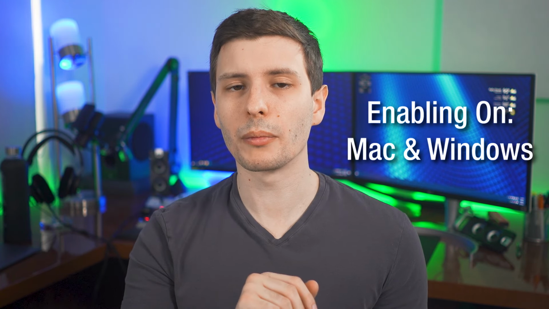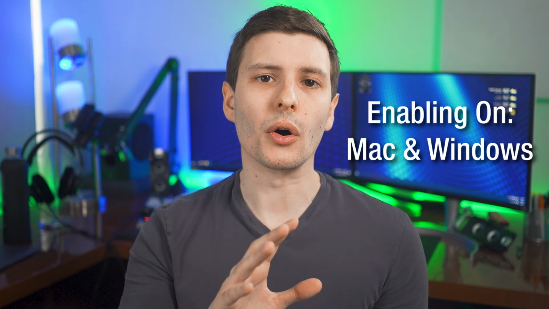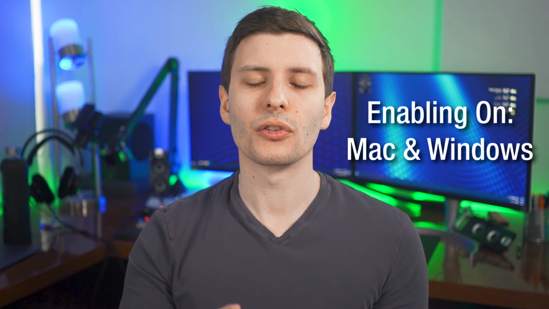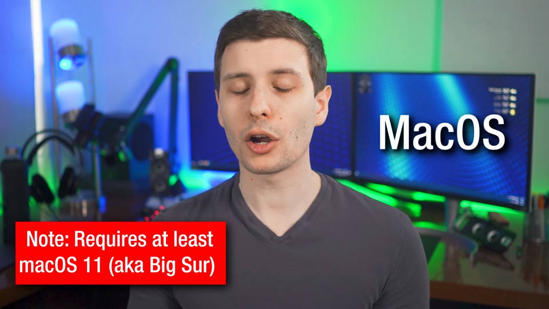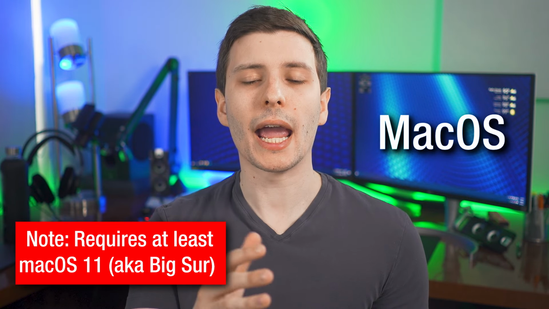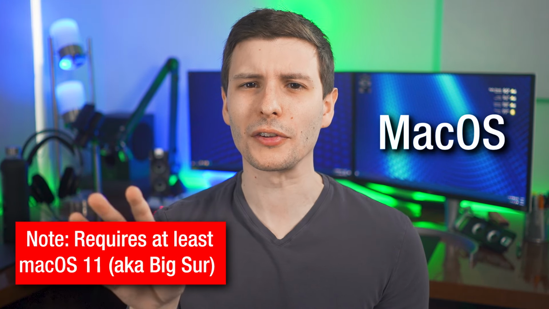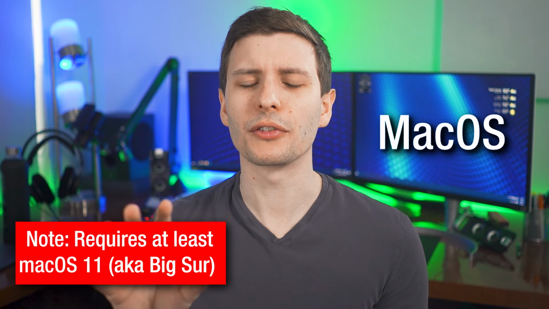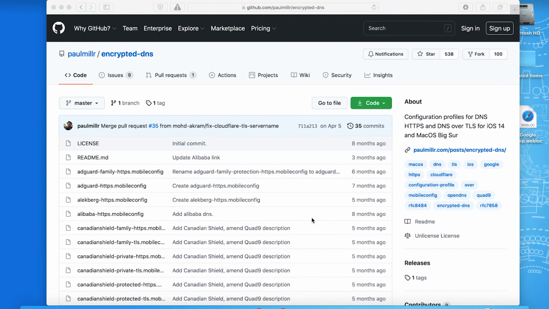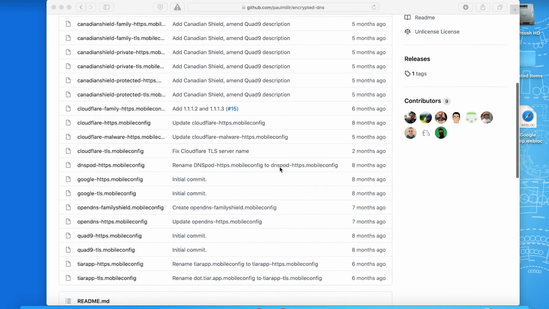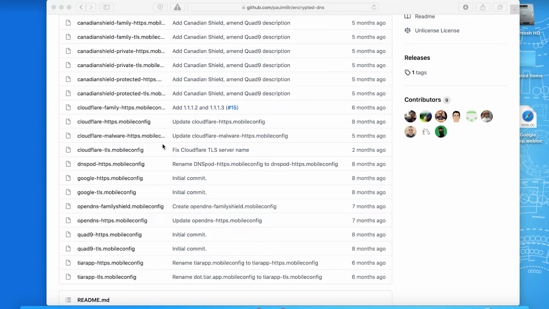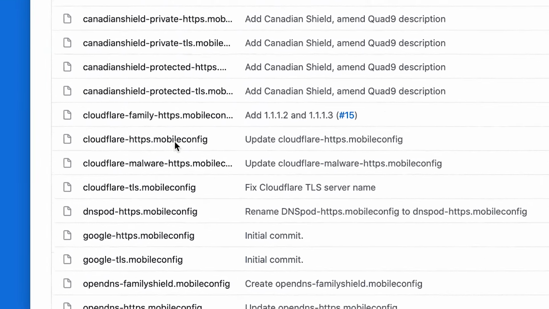All right, so now let's talk about enabling encrypted DNS on the entire computer on a desktop. So for example, Windows and Mac. macOS does support encrypted DNS, and it is basically a very similar process to what we just did on iOS. You have to, again, download a mobile profile on macOS, and actually, you download the exact same profile. So if you downloaded Cloudflare HTTPS for iOS, you can download the exact same profile and install it on your Mac.